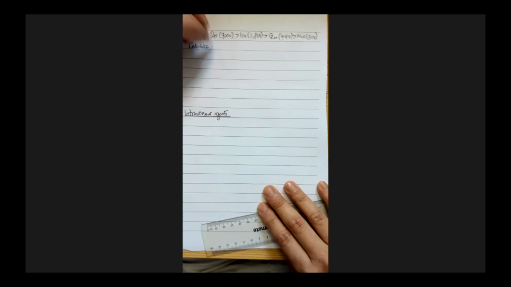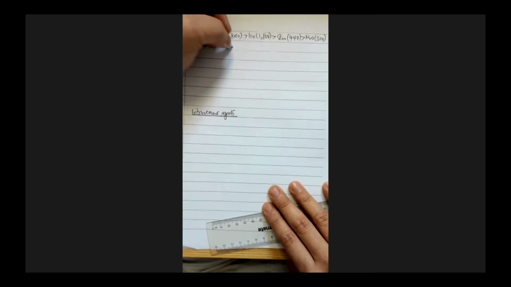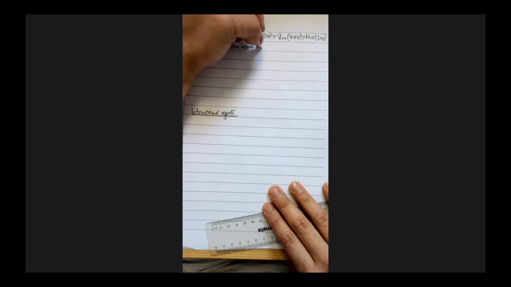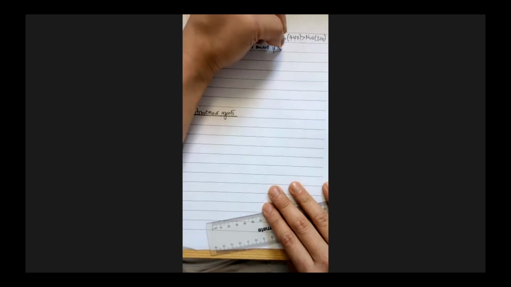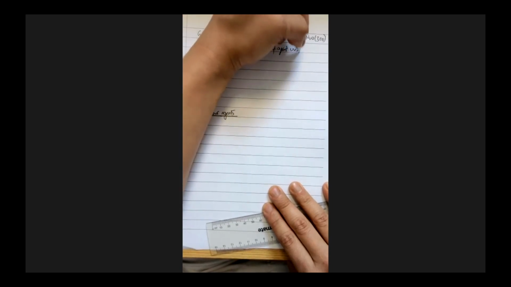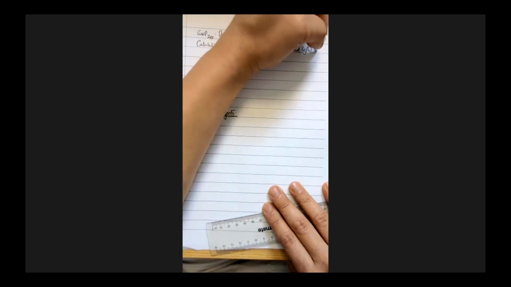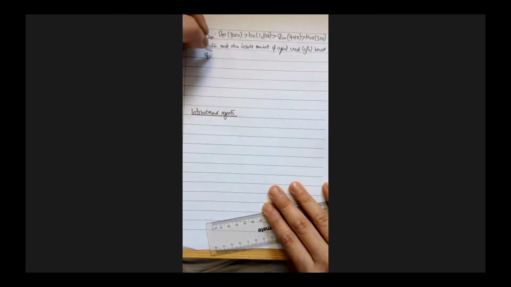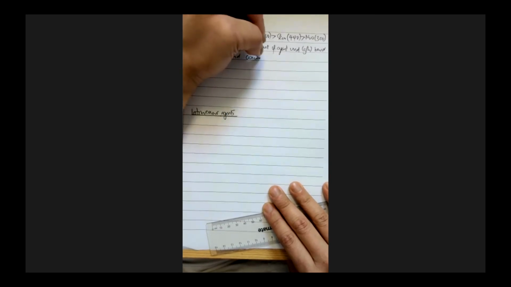Calculation must also include amount of agent used based on fresh gas flow and concentration.